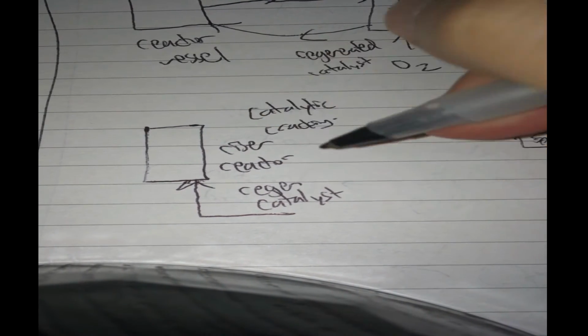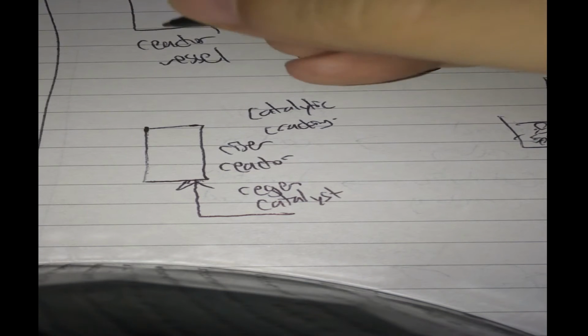I will have a riser reactor specifically dedicated to do catalytic cracking. So I will have my catalyst regenerated. Regenerated catalyst, go from the bottom.